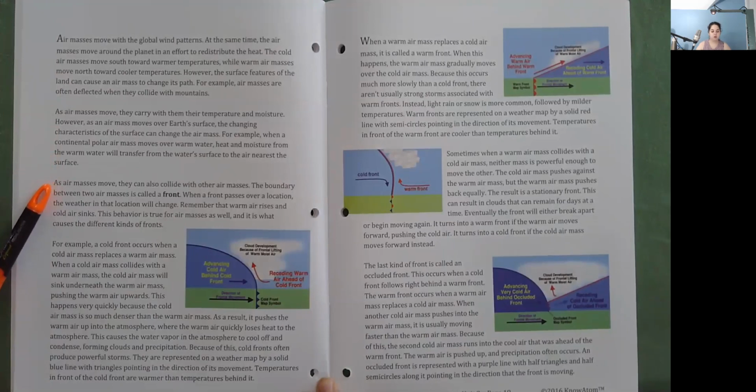As air masses move, they can also collide with other air masses. The boundary between two air masses is called a front. When a front passes over a location, the weather in that location will change. Remember that warm air rises and cold air sinks. This behavior is true for air masses as well, and it is what causes the different kinds of fronts.